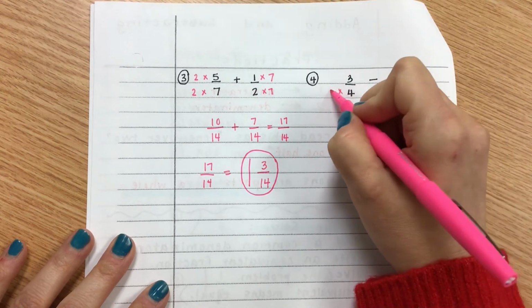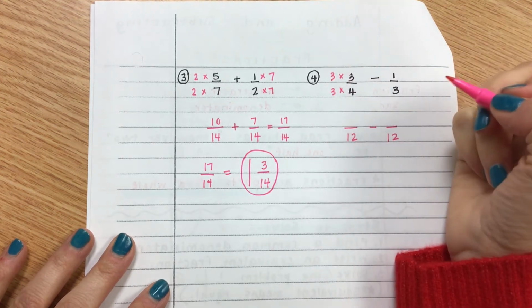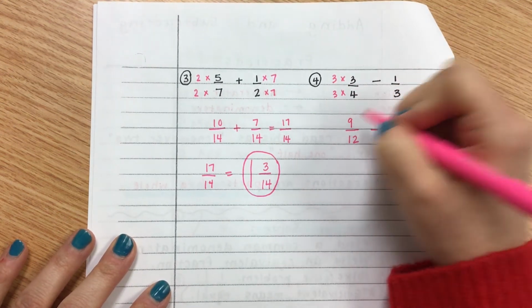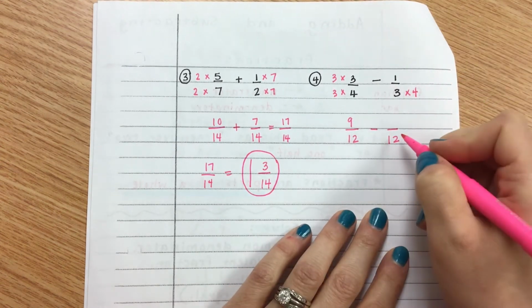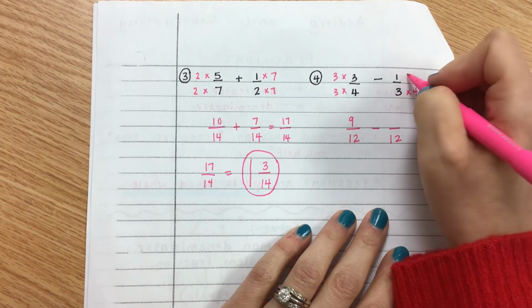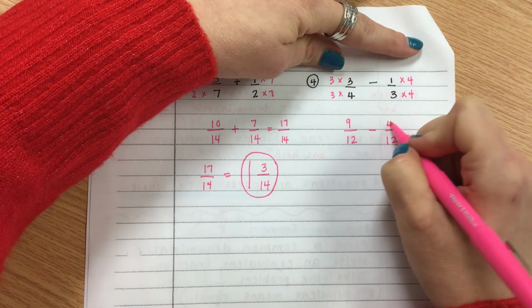4 times 3 gets me to 12. So what I do to my denominator, I'm doing to my numerator. 3 times 3 is 9. 3 times 4 is going to get me to 12. What I do to my denominator, I do to my numerator. 1 times 4 is 4.